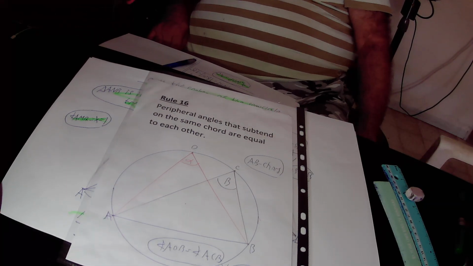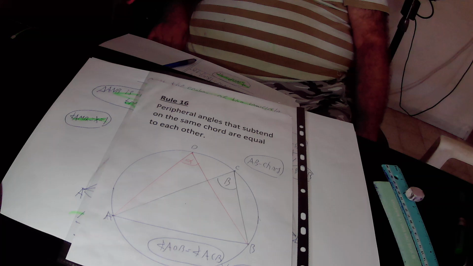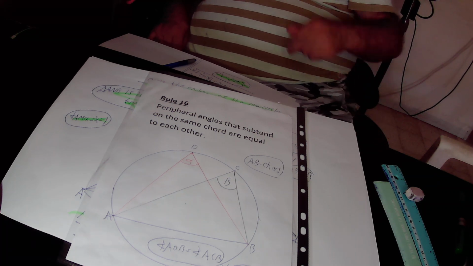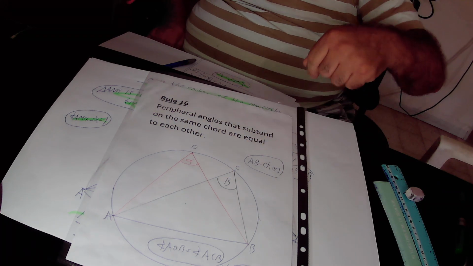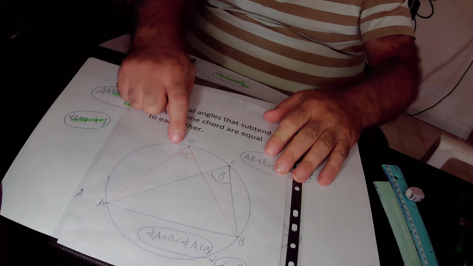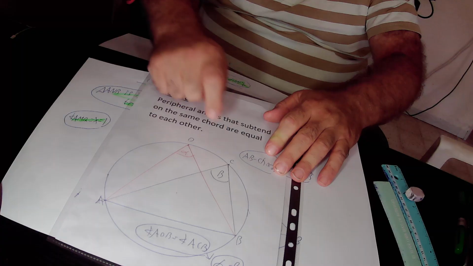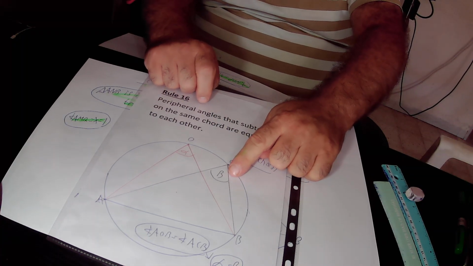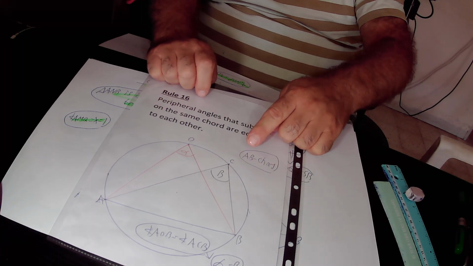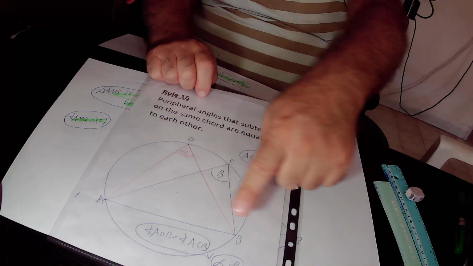According to rule 16, peripheral angles that subtend on the same chord are equal to each other. In the drawing we have a circle. This is peripheral angle AOB that subtends on chord AB. Likewise, this is peripheral angle ACB. It also subtends on the same chord called AB.